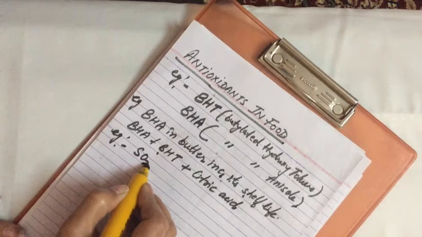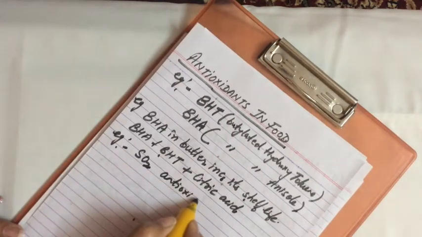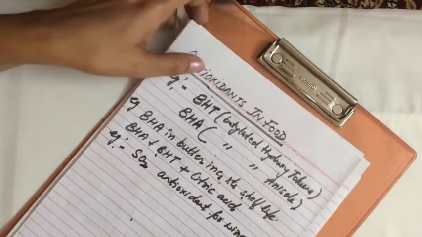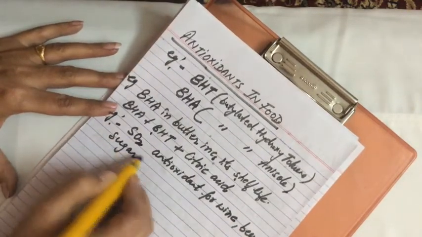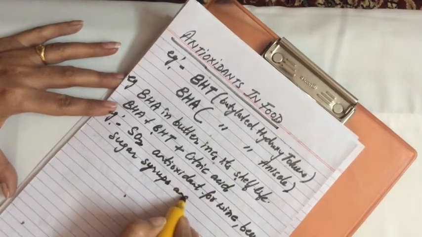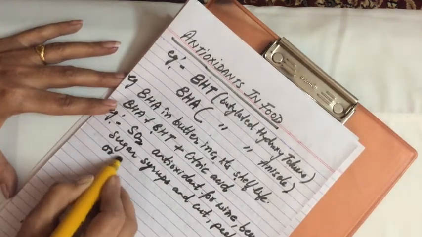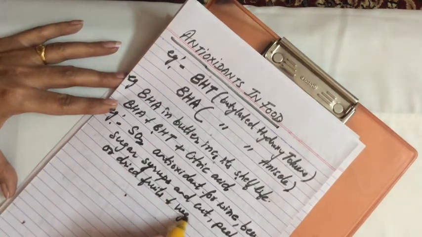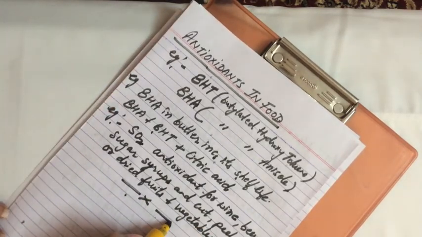SO2 is an antioxidant for wine, beer, sugar syrups, and cut, peeled or dried fruits and vegetables. So this is about antioxidants in food.